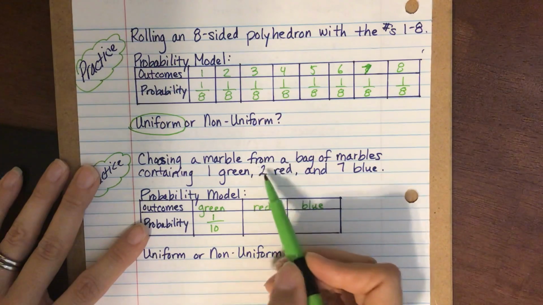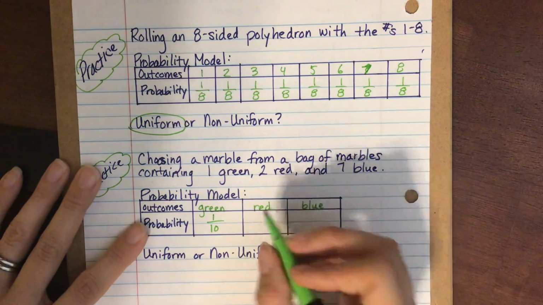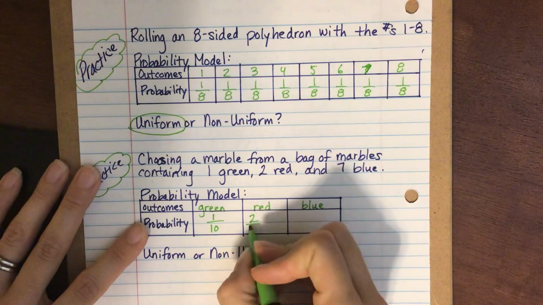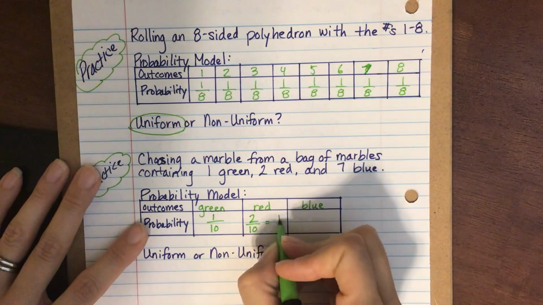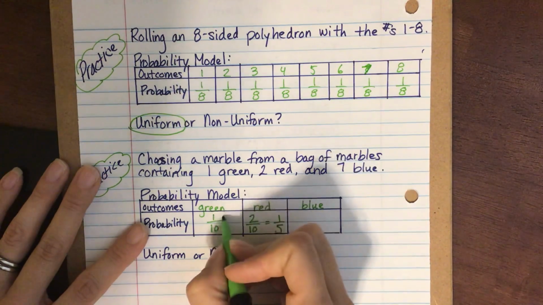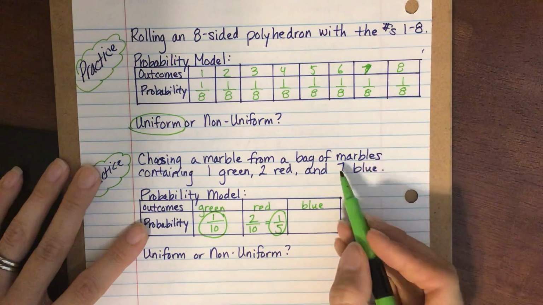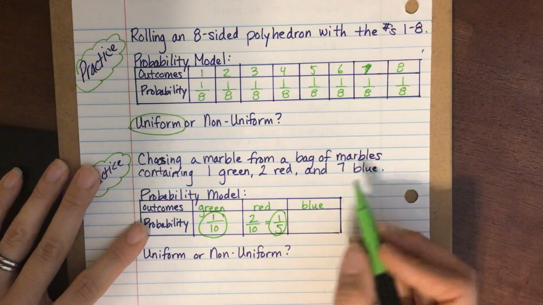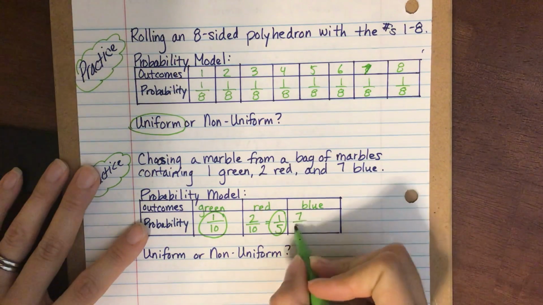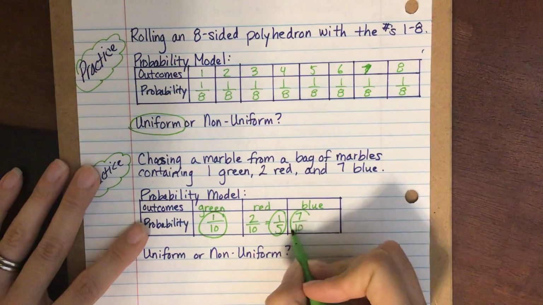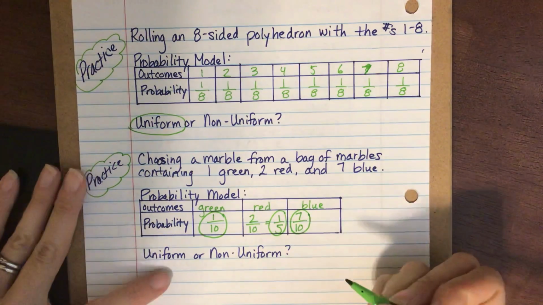Then for red, you have 2 marbles out of 10 total. And when we reduce that, we get 1/5. So here's our green probability, our red probability. And now for blue, there are 7 blue marbles out of 10 marbles total. So this probability is 7/10.